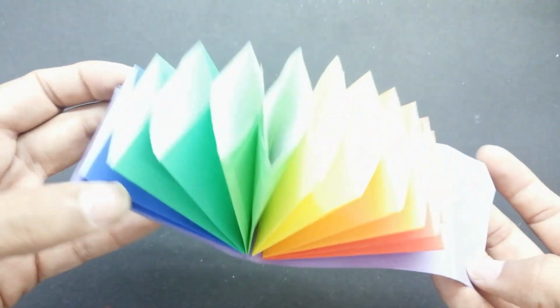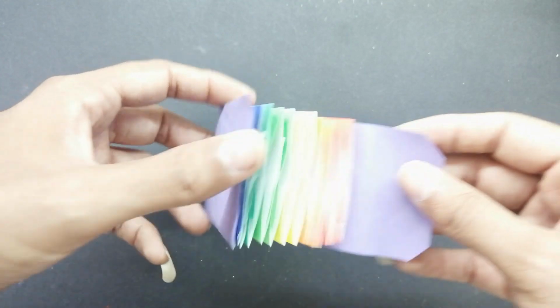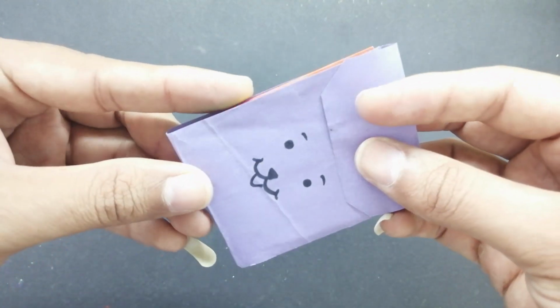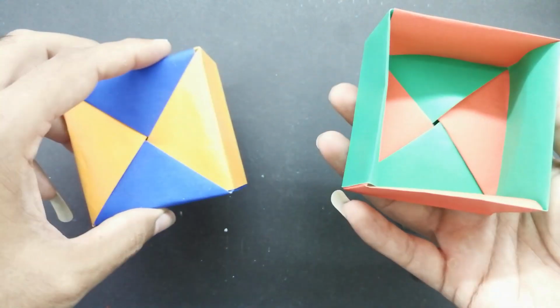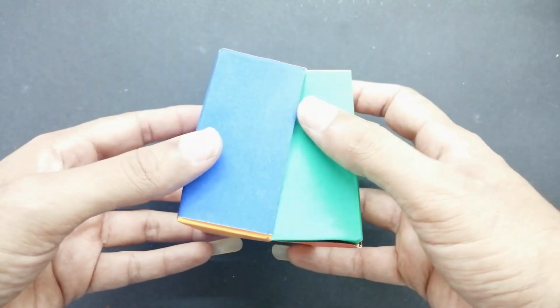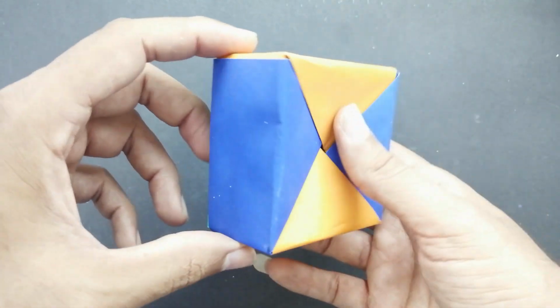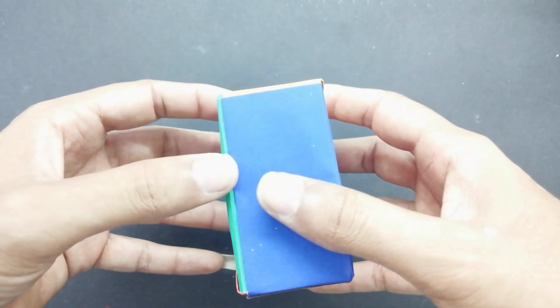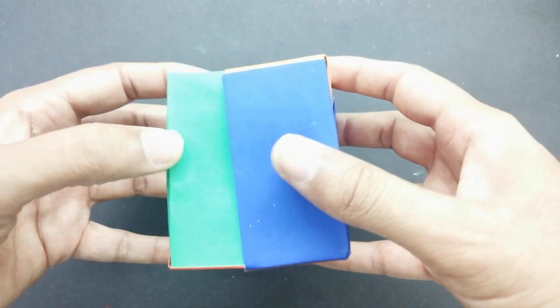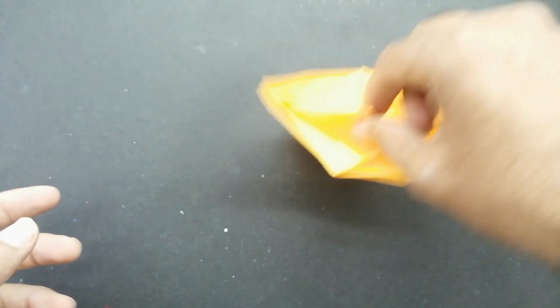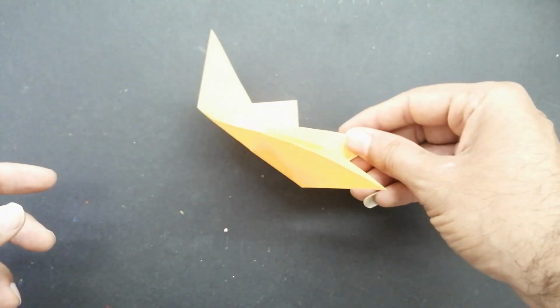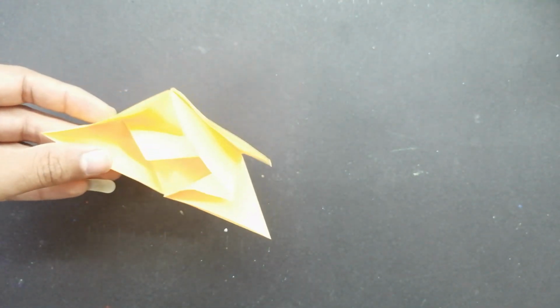Multi-purpose, multi-pocket wallet. This is very cute for small kids. Origami box, called a Modular Origami Box. Without cutting, without pasting, only with folds you can make this kind of box. Speedboat with a single origami paper.